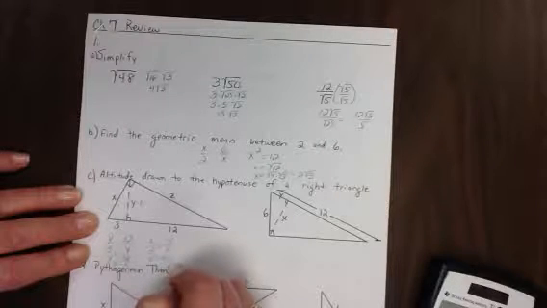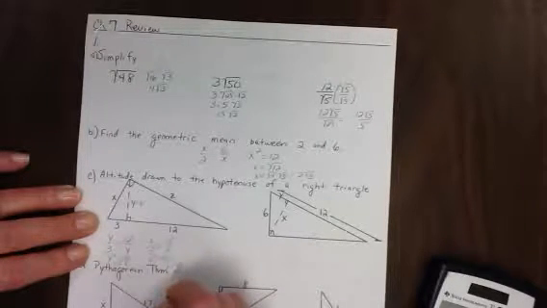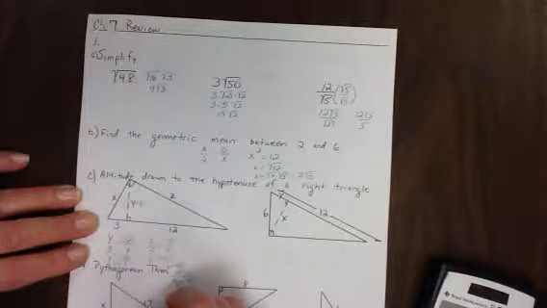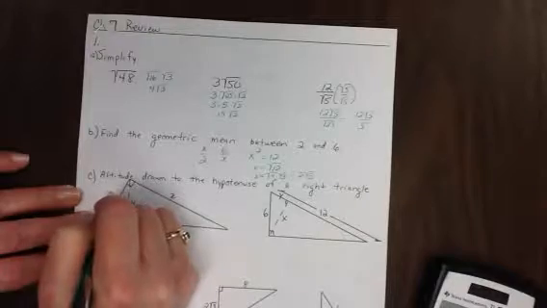X equals the square root of 45, which can be simplified into the square root of 9 times the square root of 5, which is 3 times the square root of 5. So x is equal to 3 times the square root of 5.